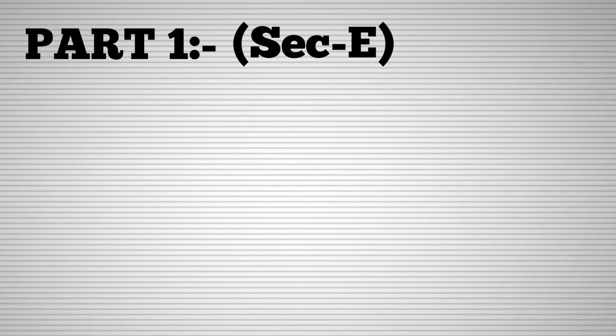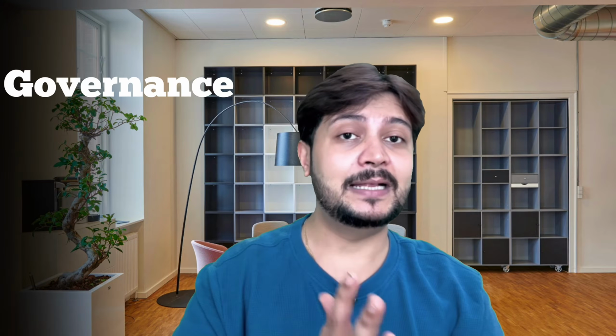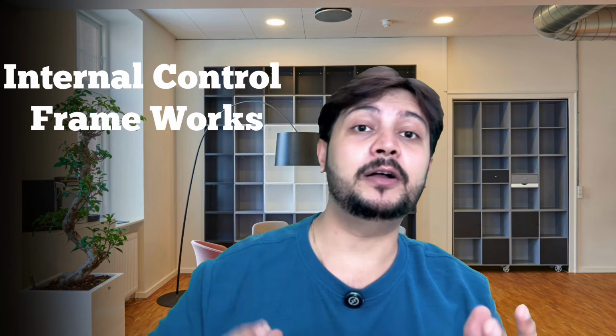Section E is all about internal controls, a very theoretical topic, covering governance, risk management, internal control frameworks, and compliance. This is completely theory based, so one needs to read this section thoroughly and make pointers to crack essays. Guys, this section is largely asked in essays and also in MCQs, so one needs to excel in those areas.